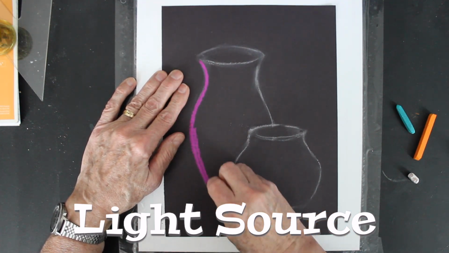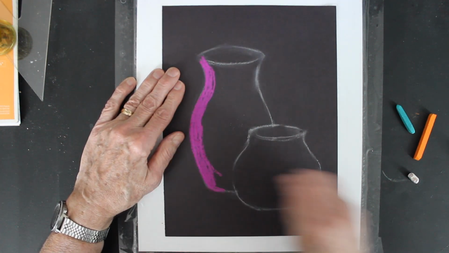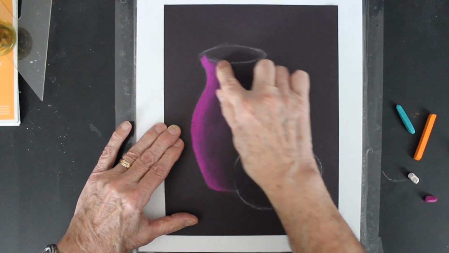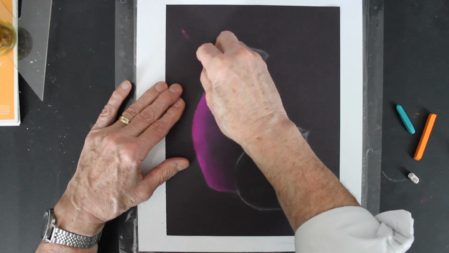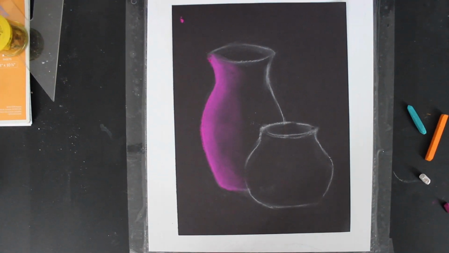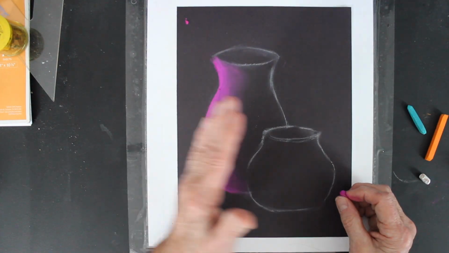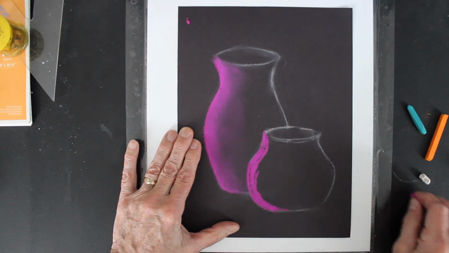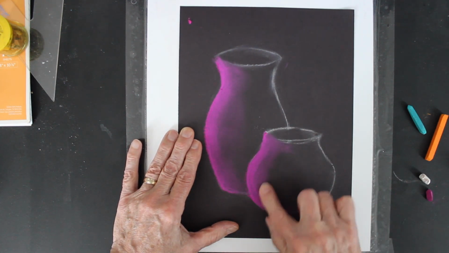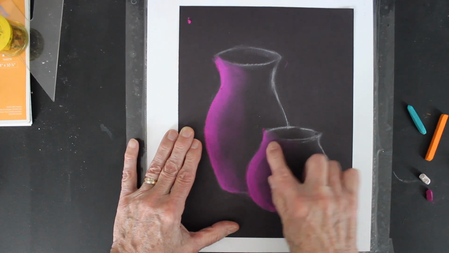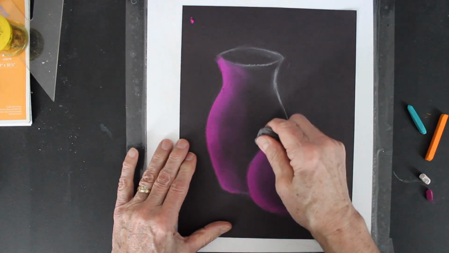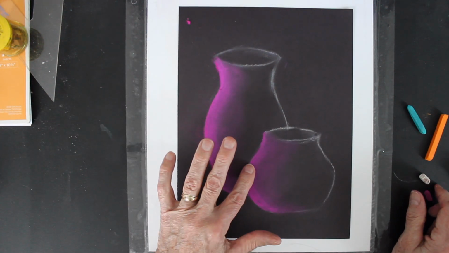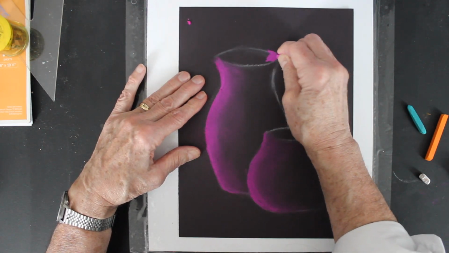So on the left-hand side of the surface of this big pot, I'm going to introduce some magenta. And I'm going to rub that around with my fingertip, get a nice even blend there. Whoops, if I can. And on all these chalk projects, I'm always cleaning things up as I go with my kneaded eraser. Let's do the same thing on this pot, and it's important that they understand that it's the left side of the flower pots that we're lighting up and nothing else. That's our light source coming from the left, and we want to show that.